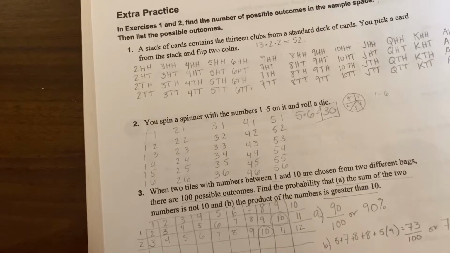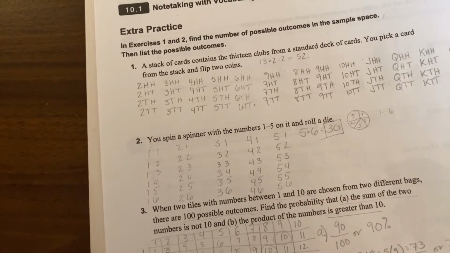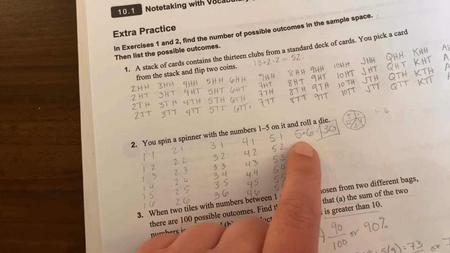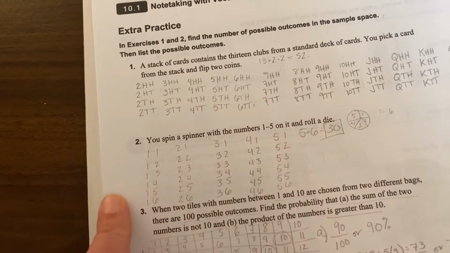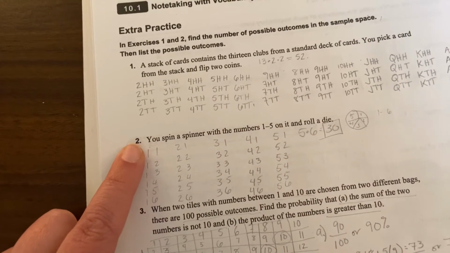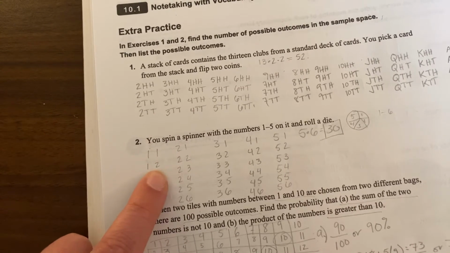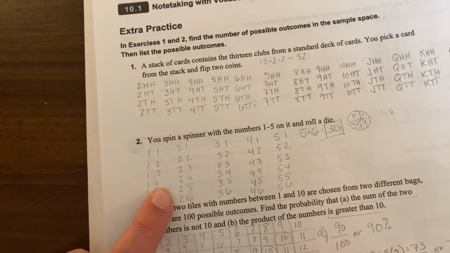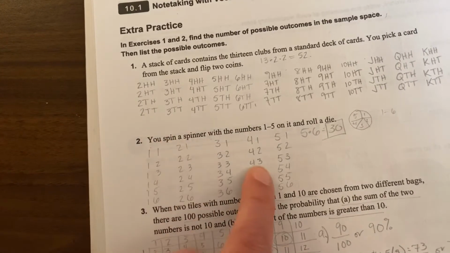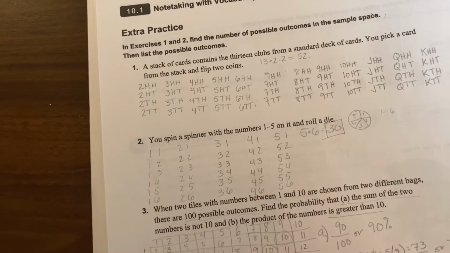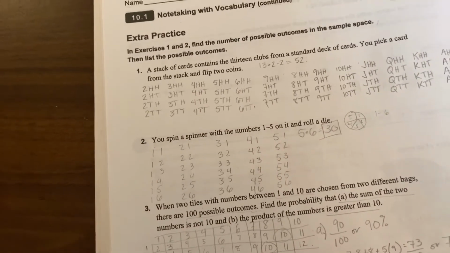The second one says you spin a spinner with the numbers 1 through 5 on it and you roll a die. Well, a die has 6 sides. So how many total outcomes are there? Well, there's the 1 through 5 times the 6, and that's 30. So again, you'd have, if you spin a 1 and then roll a 1, spin a 1, roll a 2, spin a 1, roll a 3, spin a 1, roll a 4, spin 1, roll 5, spin 1, roll 6, and you do that for all of the different spins. And you have your 30 outcomes. Okay, it's extensive when you have a lot of options, right?